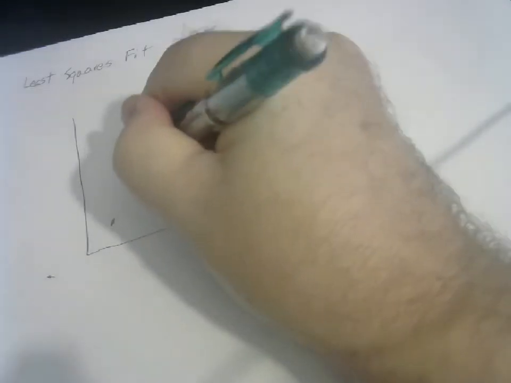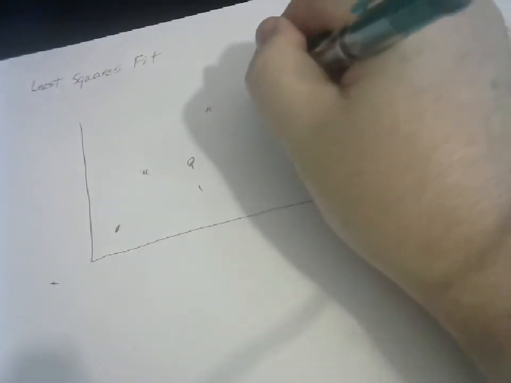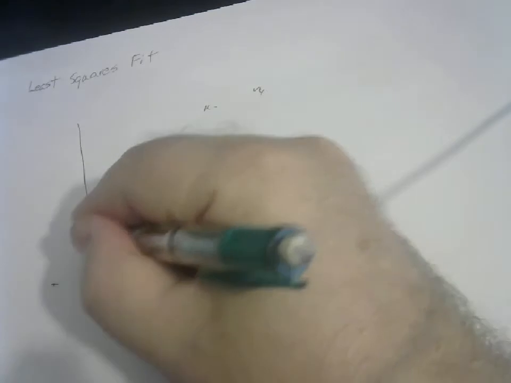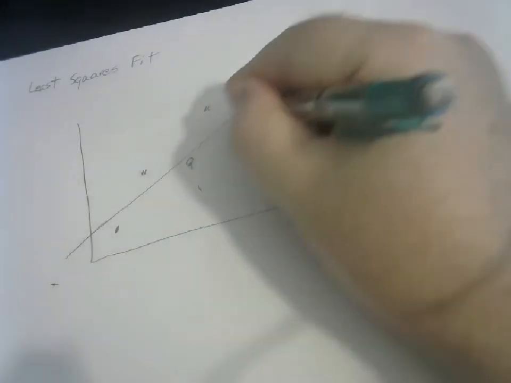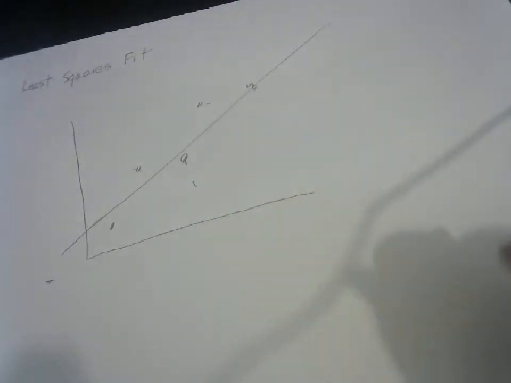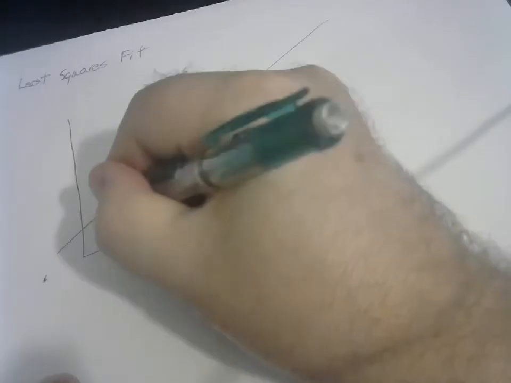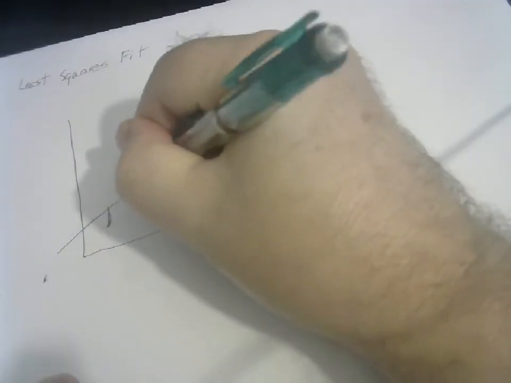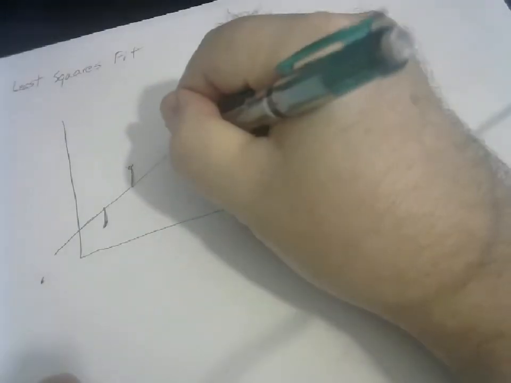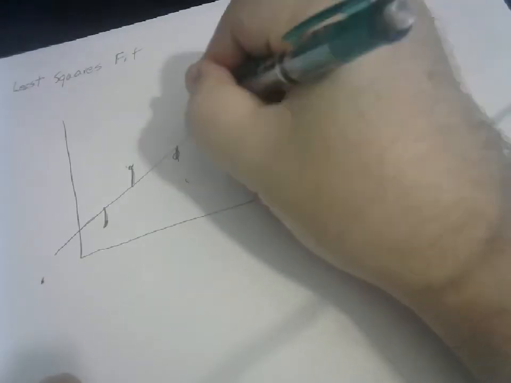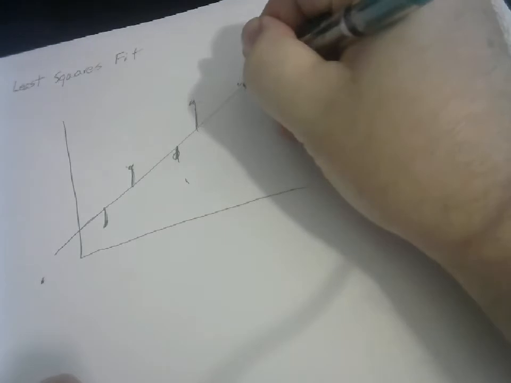Imagine that I've got a few data points, like maybe this, and I decide I'm going to draw a trend line through that data that looks like that. Okay, then I'm going to draw a vertical line from the trend line to each data point.